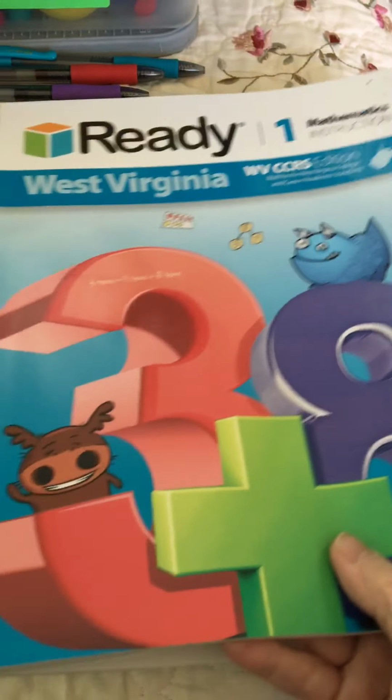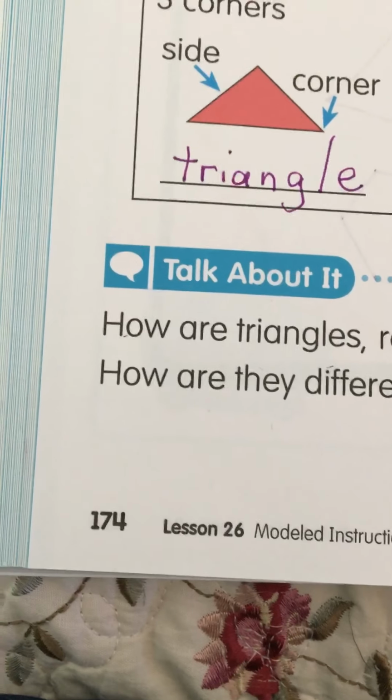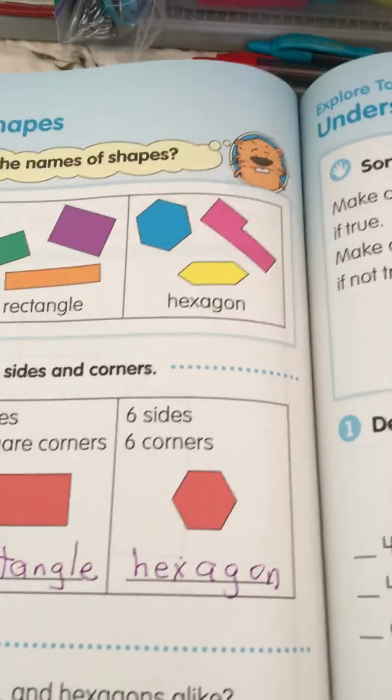Okay, now we're going into math, so take out your plus book. Turn to page 174.